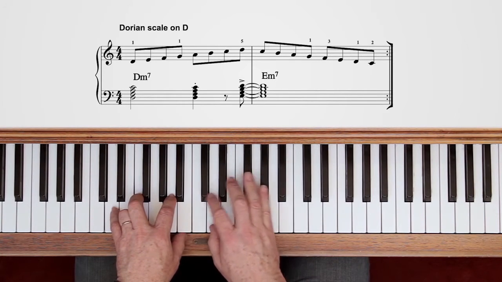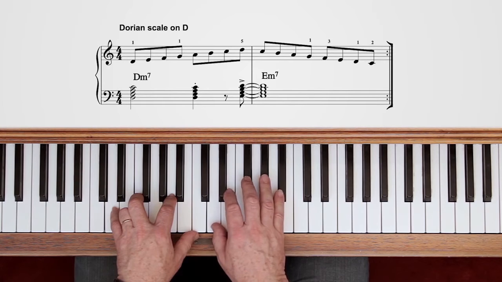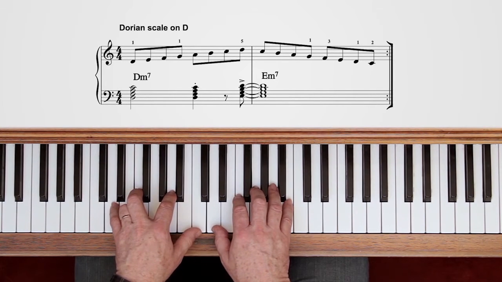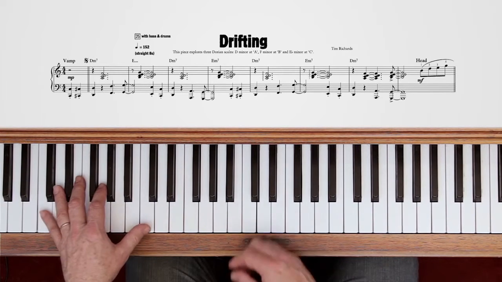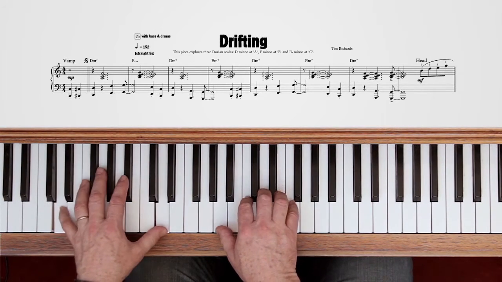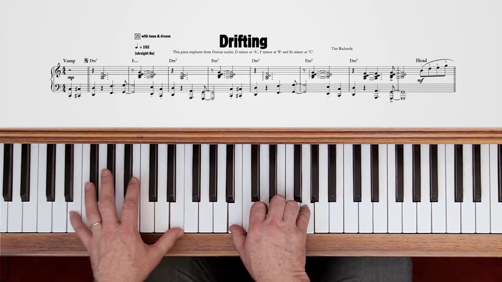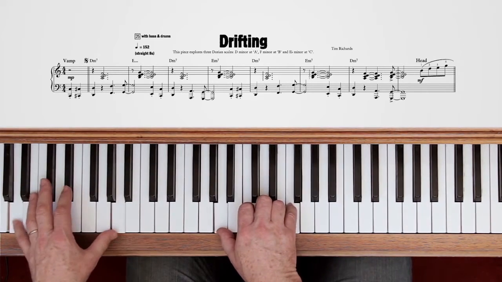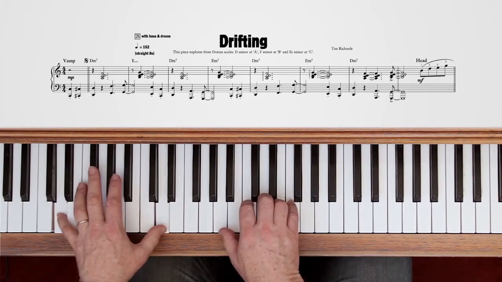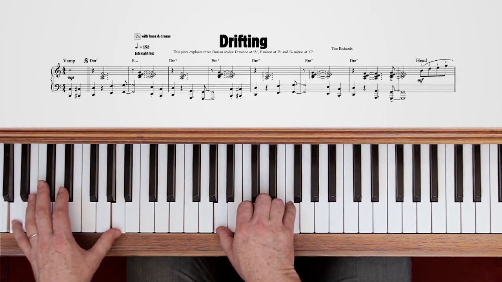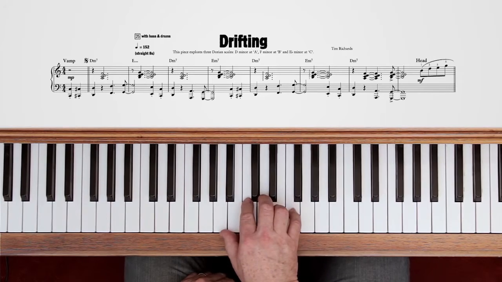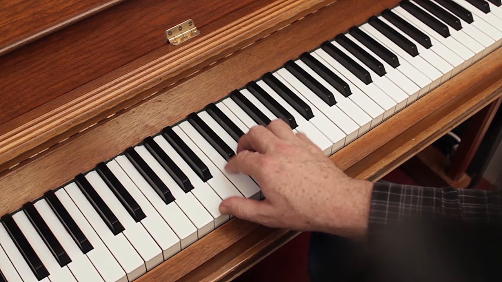So I'm playing it there with a loop, going down to C so I can start again the first beat of the bar. And that was actually the basis of a tune I wrote called Drifting. It started like this. So that's the introduction, and I'm playing the D minor and E minor chords in second inversion with the fifth on the bottom.